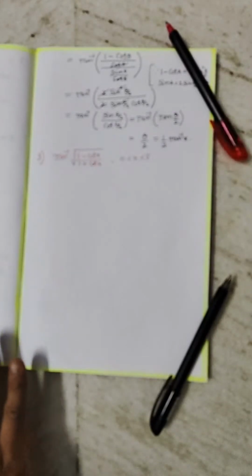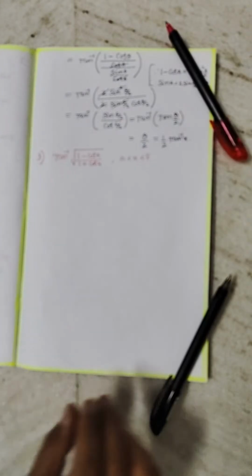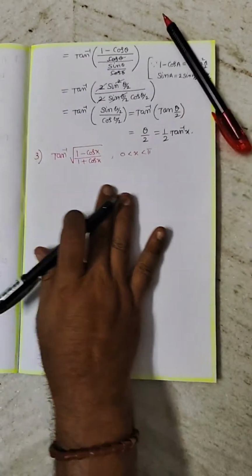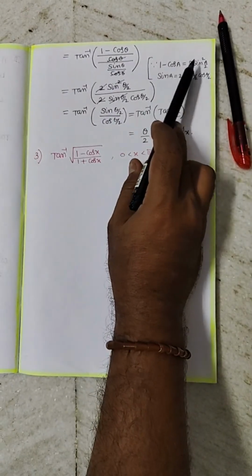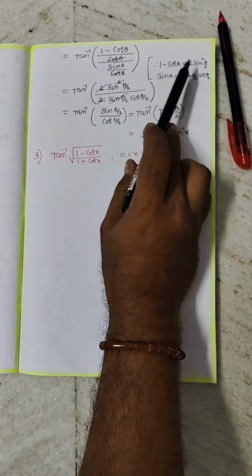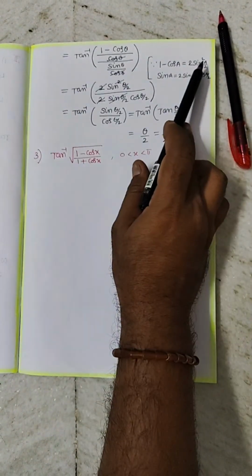We have a direct formula, root of 1 minus cos A by 1 plus cos A, but no need of using the direct one. We already have the formulas here. 1 minus cos A means 2 sin square A by 2. 1 plus cos A means 2 cos square A by 2.